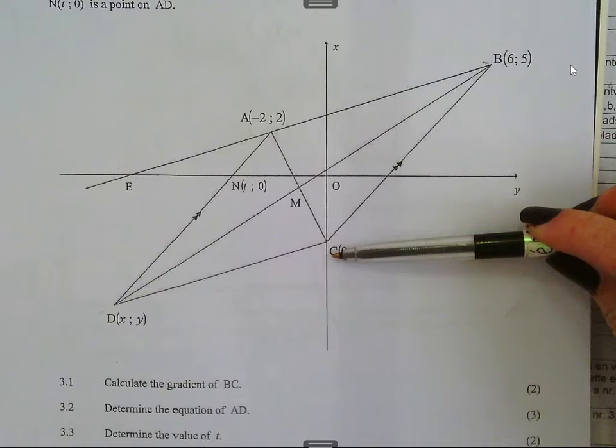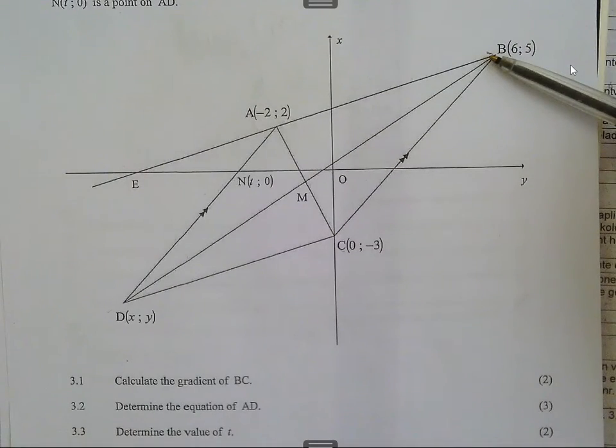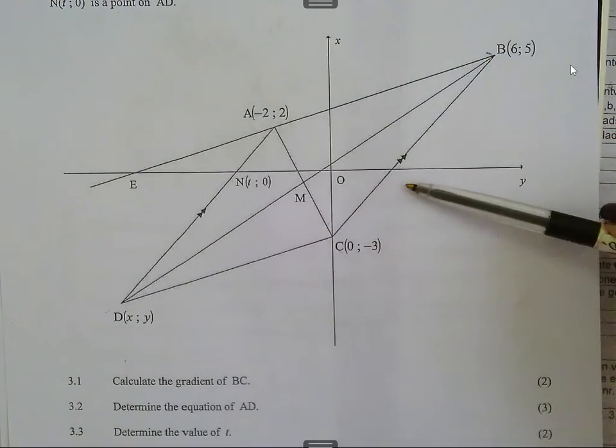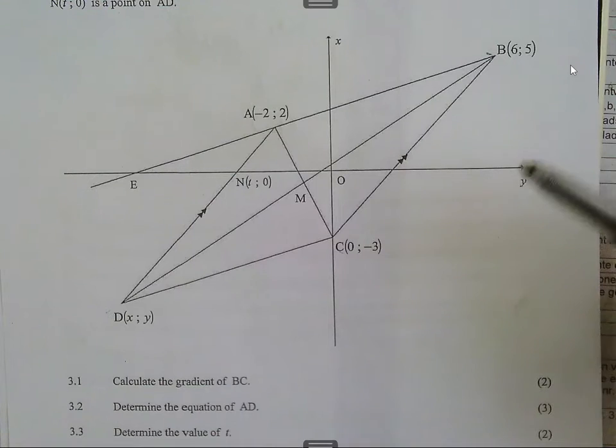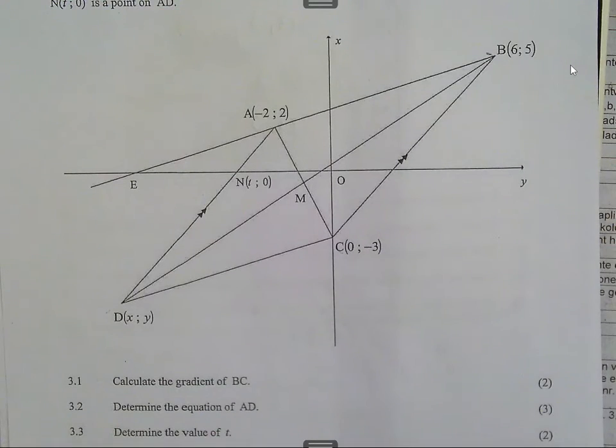Or you can prove that this side is equal to this side. Then you've proven that it's a parallelogram, because then you've got one pair of opposite sides equal and parallel. So it's either two sets parallel or two sets equal or one set equal and parallel.